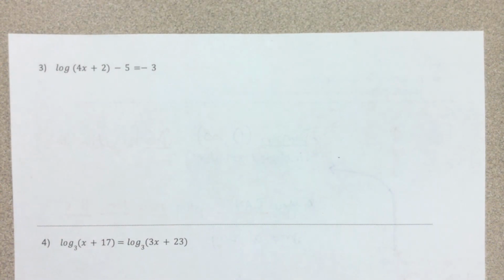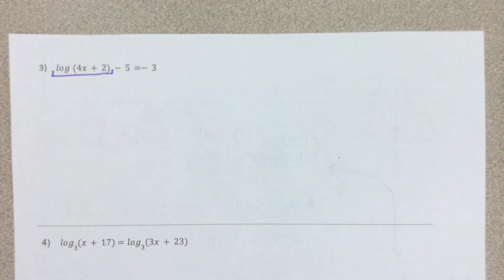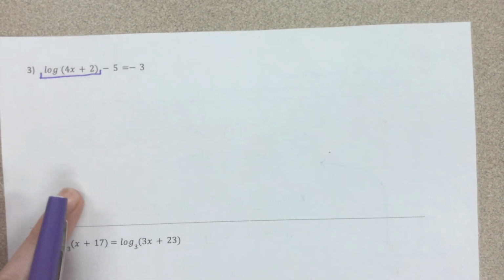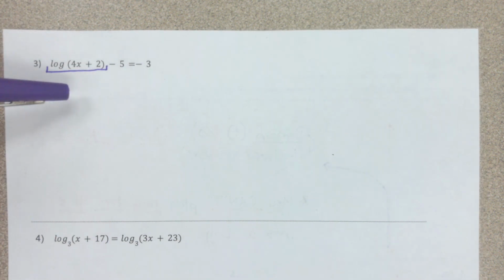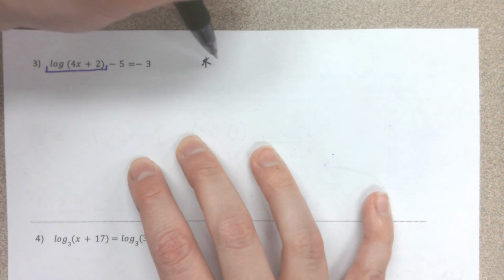Number 3, I'm just kicking it up just a small notch. Log of 4x plus 2 minus 5 equals negative 3. Now, I wouldn't call this log equals number yet because our log is not by itself. Whenever a log has multiple things in it, as you see right here, they'll indicate that with parentheses. So this whole thing right here is the log. It needs to be just the log equals number, and we're not there yet. We have to move the 5. So actually, our very first step here is isolate the log.